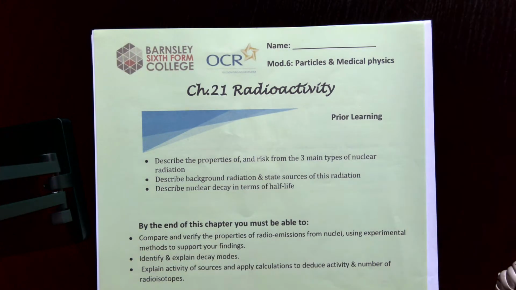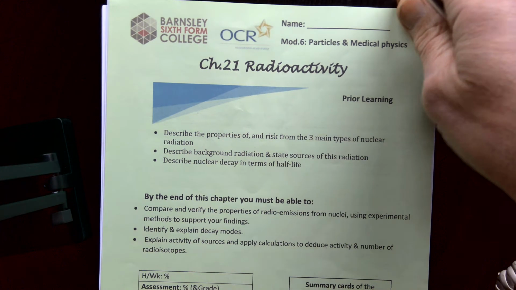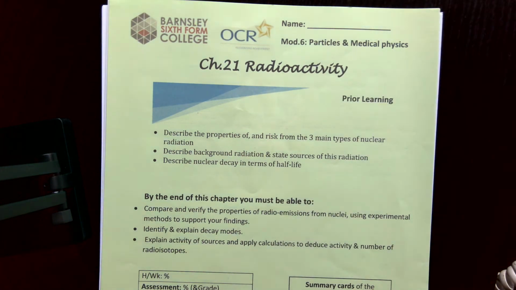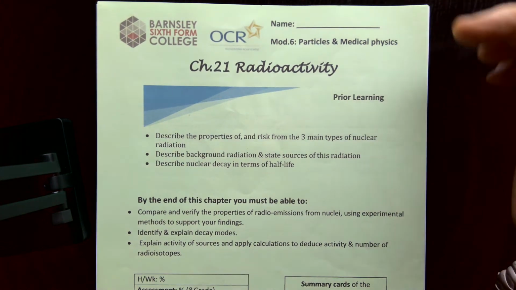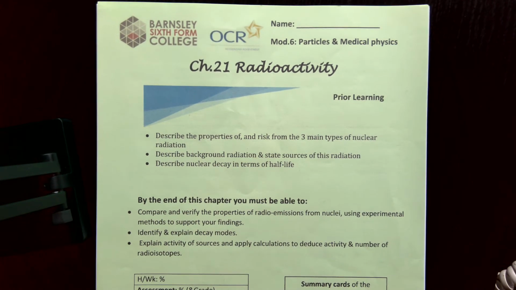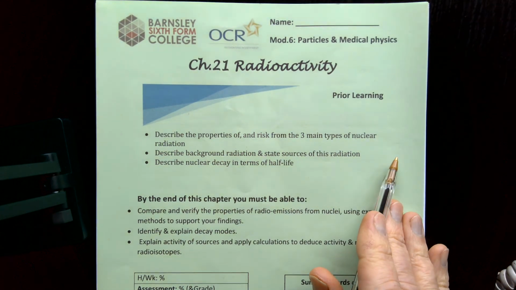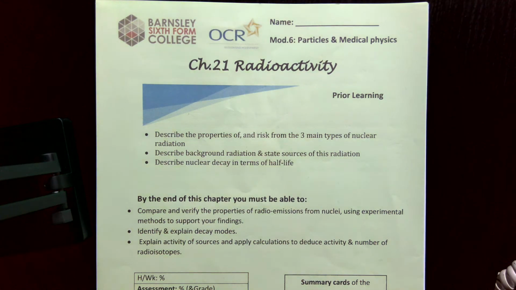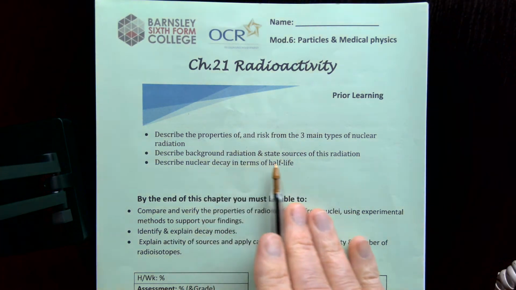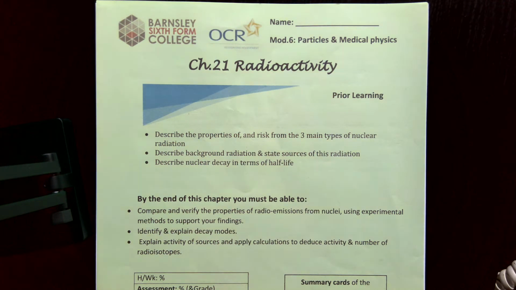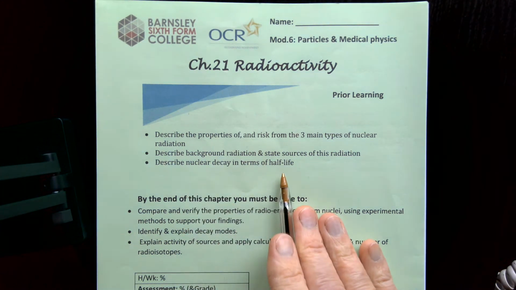So what do you need to already know? Well, if you go back to your stuff at GCSE, you're actually not going to be far off. We're just going to go into a bit more depth and bring a few more things in that you need as part of your answers. So, properties of the three main types of nuclear radiation: alpha, beta, gamma. We're also going to look at the other aspects, because we're going to do some practical readings on this, and therefore how can you be trusted with your values. And then we're going to look at the mathematics of it.